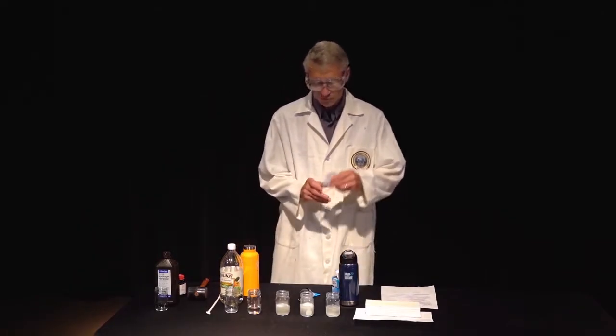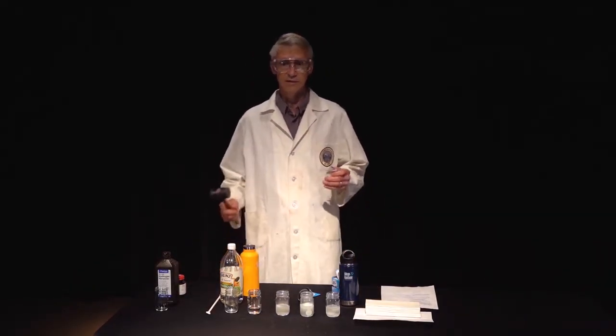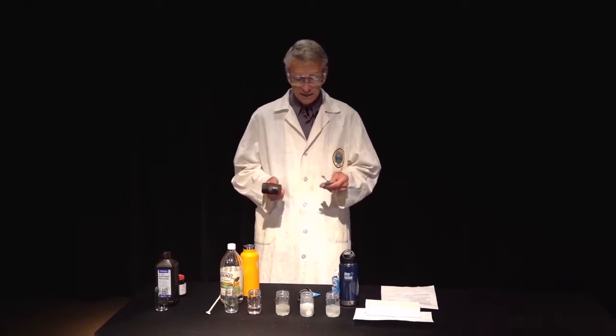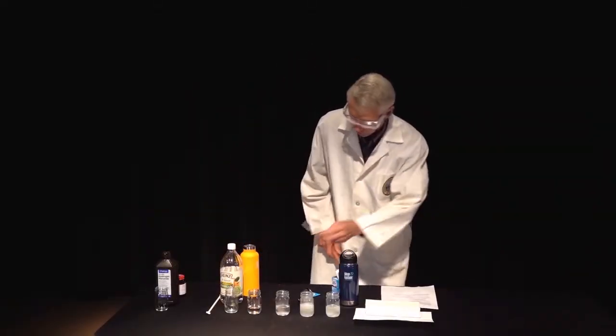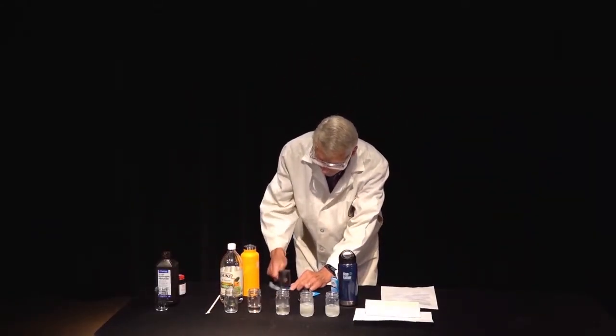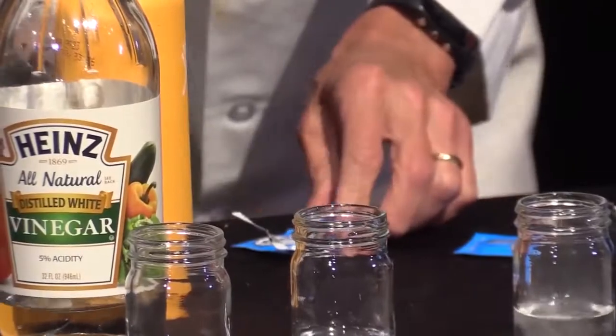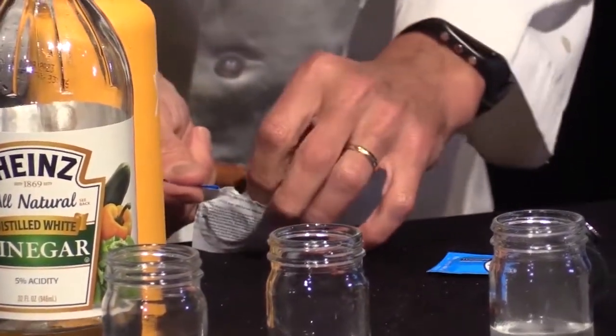Another thing that we can do to make a reaction go faster is we can increase the surface area of contact between, in this case, the baking soda and the citric acid by breaking it up a little bit. So I'm going to use my hammer just to mash this up a little bit.